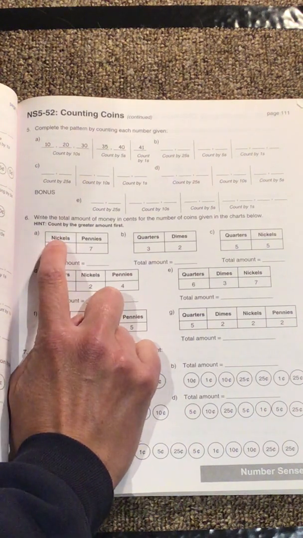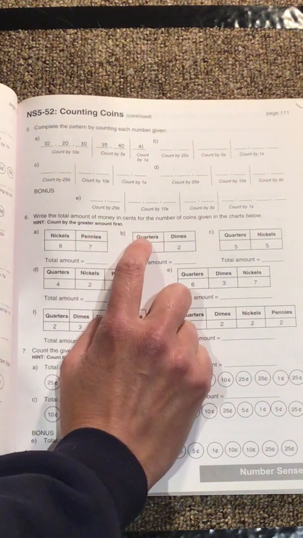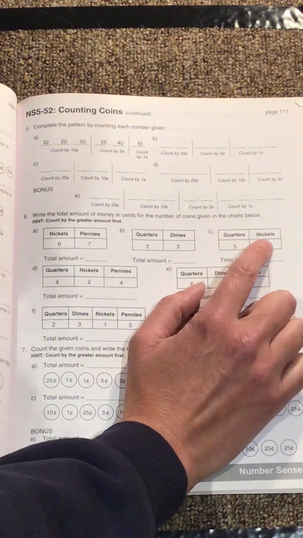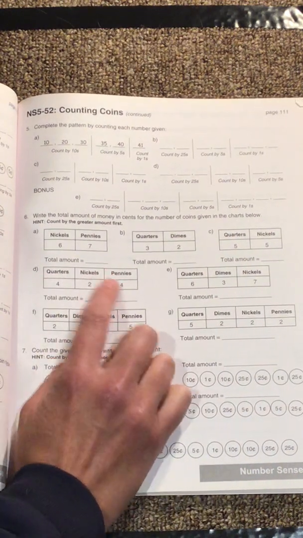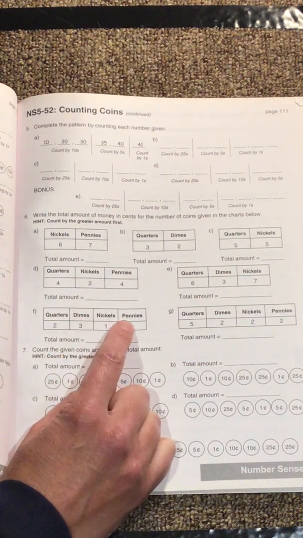So we're starting with nickels, which are 5s, pennies, which are 1, quarters, 25, dimes or 10s. Quarters and nickels, quarters, nickels, pennies, and then for this one you'd put the total amount on the line, right? So the line here is for the value of the money. Quarters, dimes, nickels, quarters, dimes, nickels, pennies.